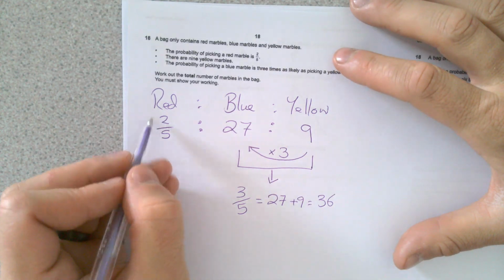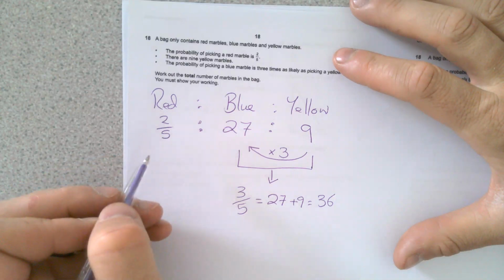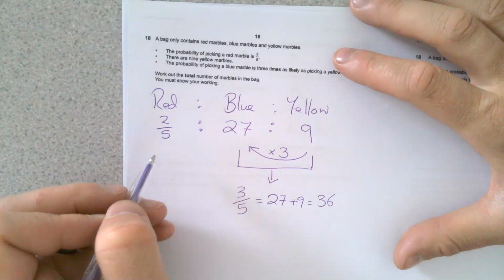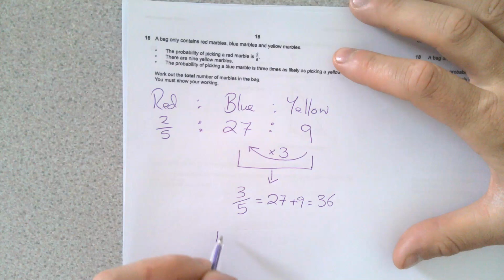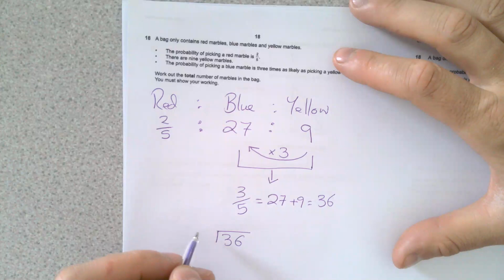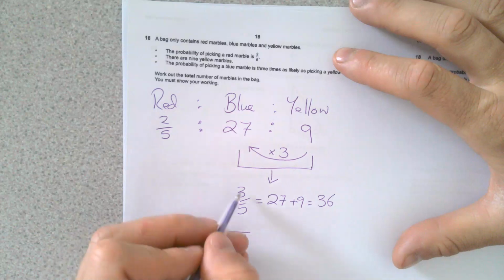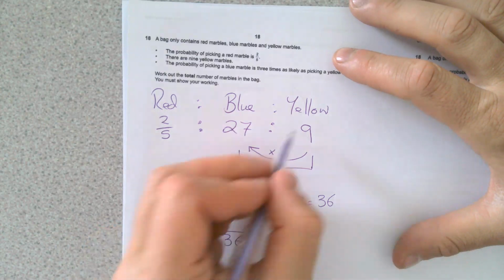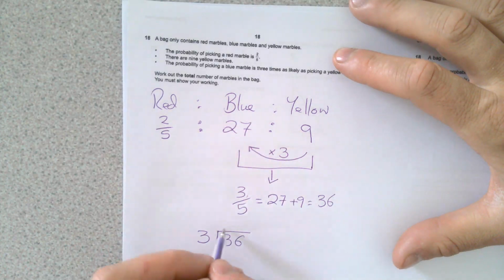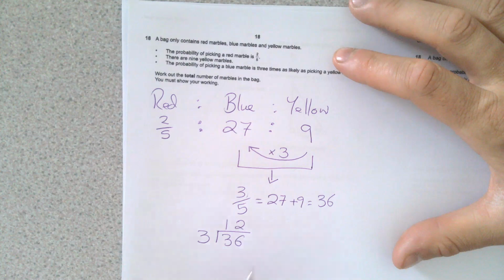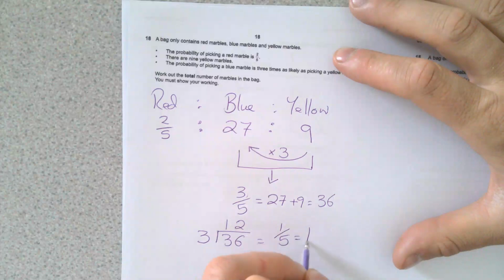What I need to do is find out what 2 fifths are. So what I'm going to do is 36 divided by 3, because I've got 3 parts here. I'm going to say what I've got is equal to 3 parts, so I'm going to divide 36 by 3, which gives me 12. So that tells me that 1 fifth is equal to 12.